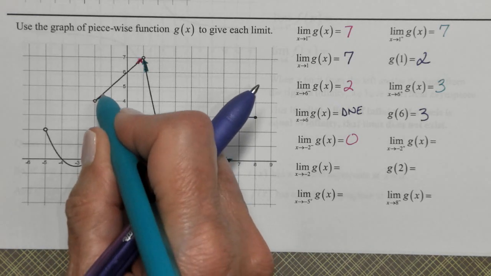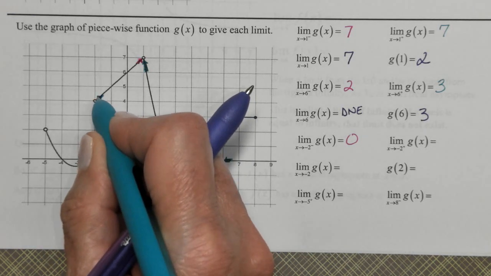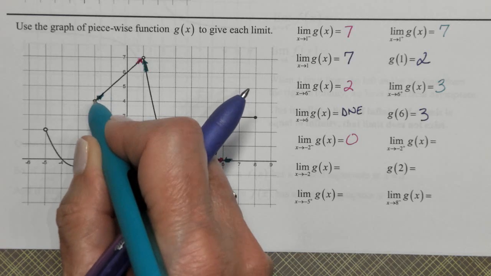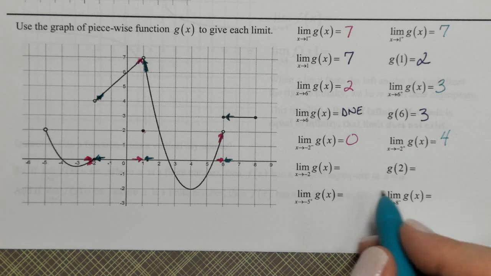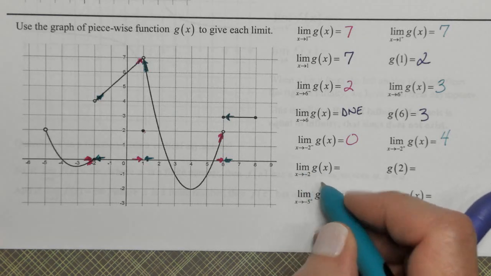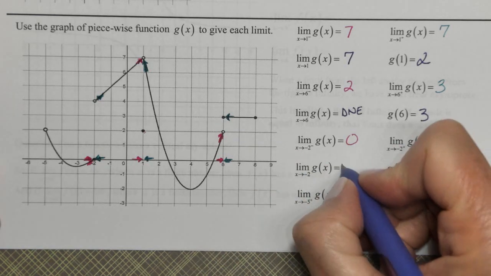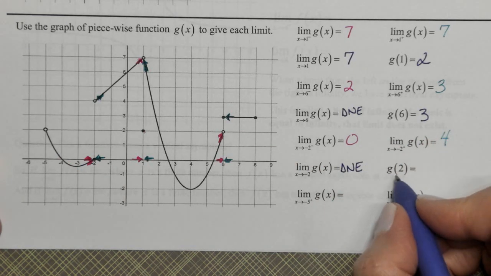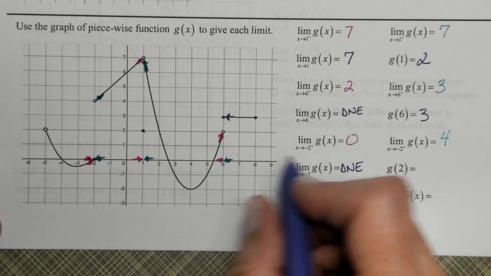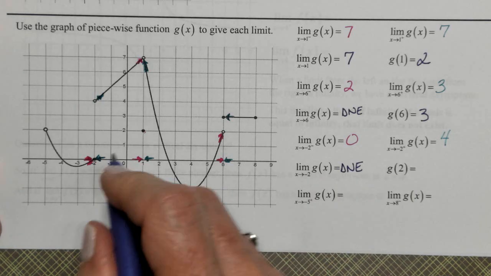From the right, the function is up here, and it thinks it's going to get to 4. So this limit, as x approaches -2, does not exist. But what actually is g of -2? g of -2 actually is 0.